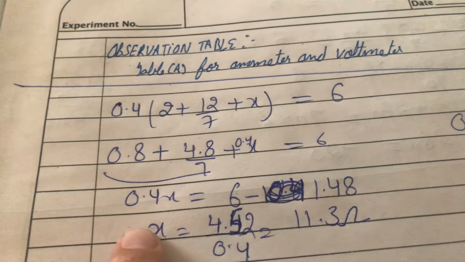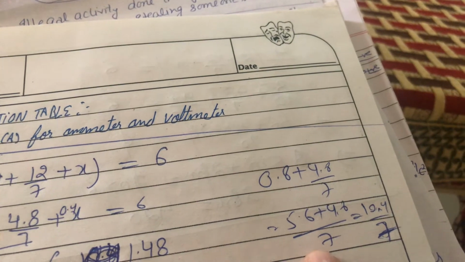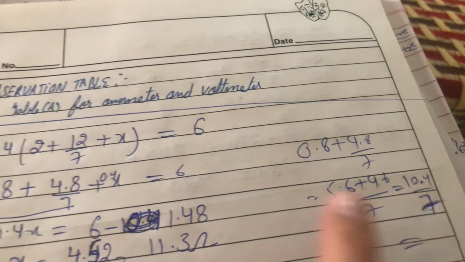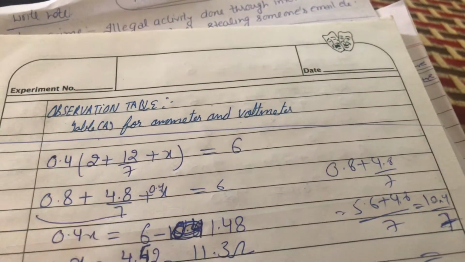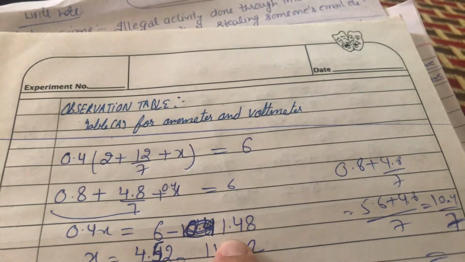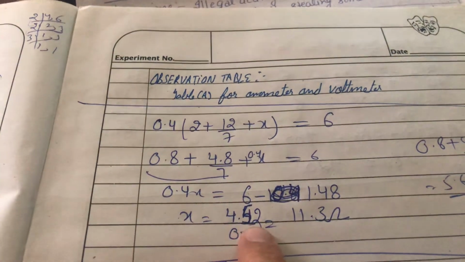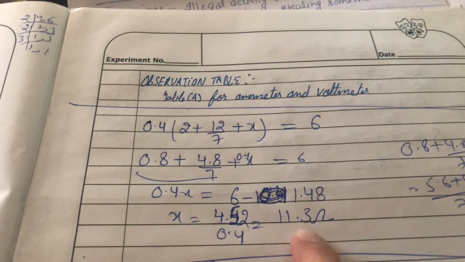0.4 x remains here, and we have solved this one. 0.8 plus 4.8 upon 7, LCM 7, 10.4 upon 7. When we convert it in decimal, it will come out as 1.48. Okay, so here it is plus and here it will be negative. Okay, 6 minus 1.48, it will come out as 4.52 divided by 0.4, and when you divide, you will get the answer 11.31.